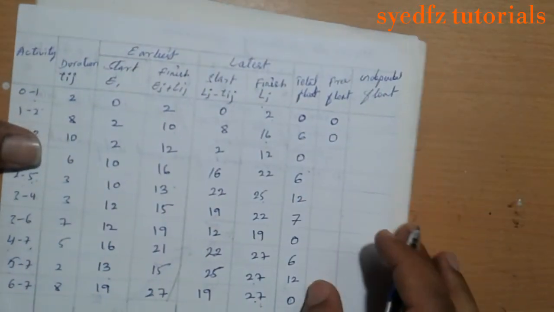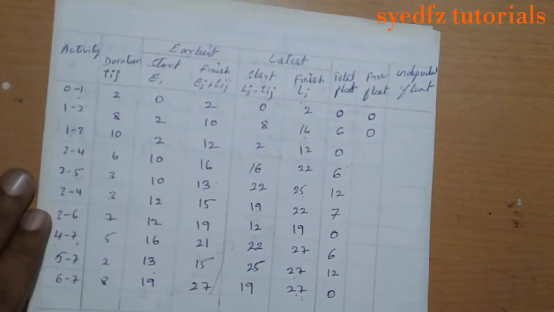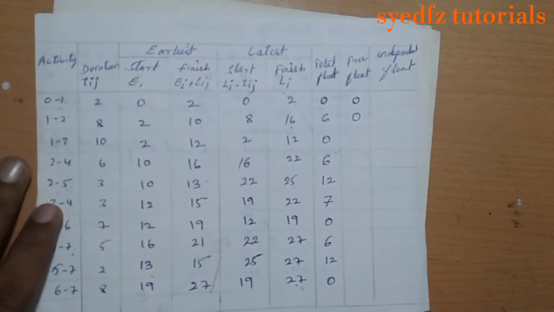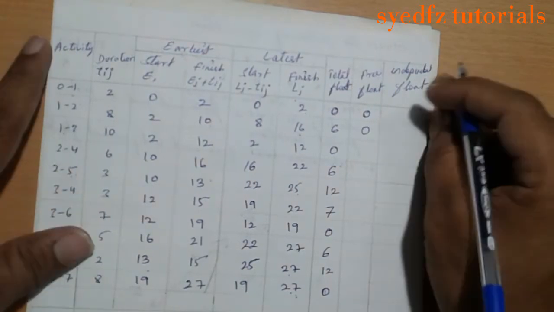The same manner, repeat for the problem.